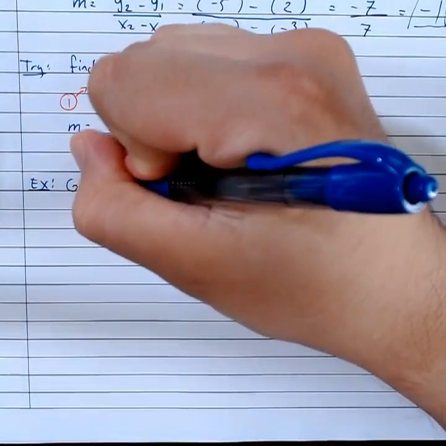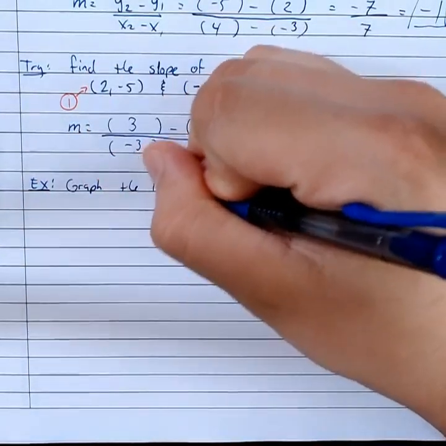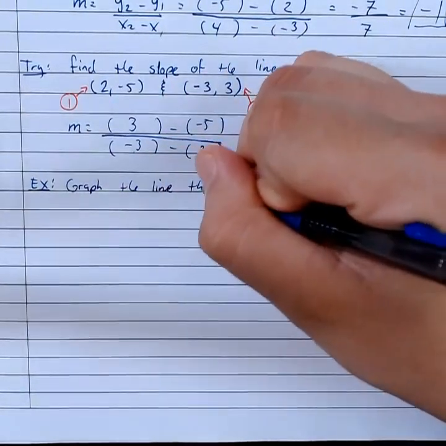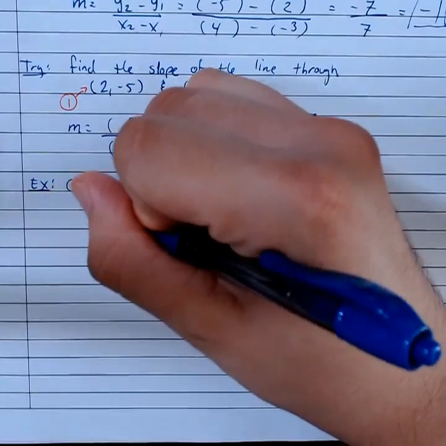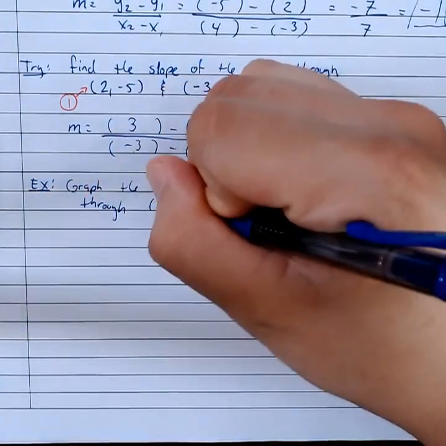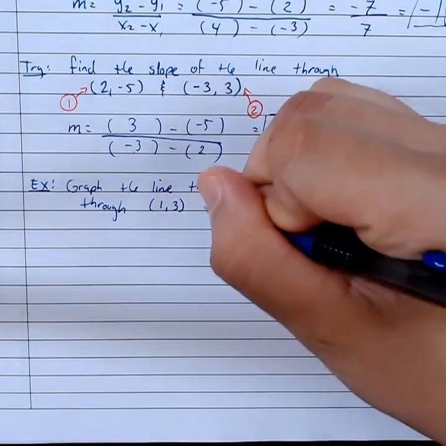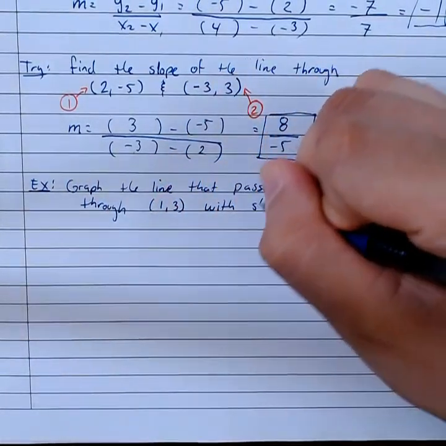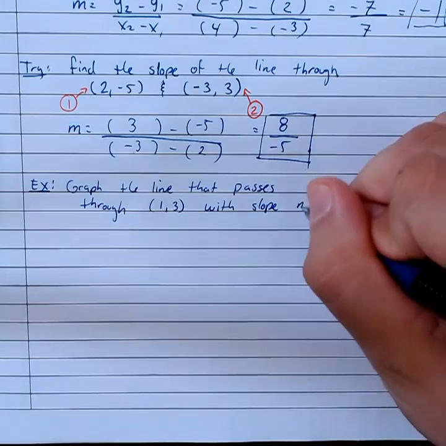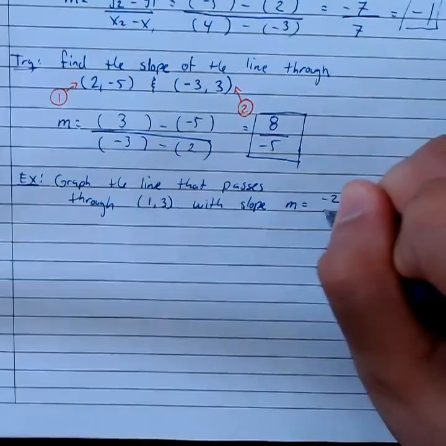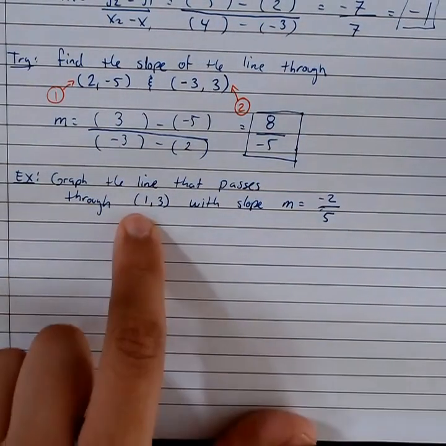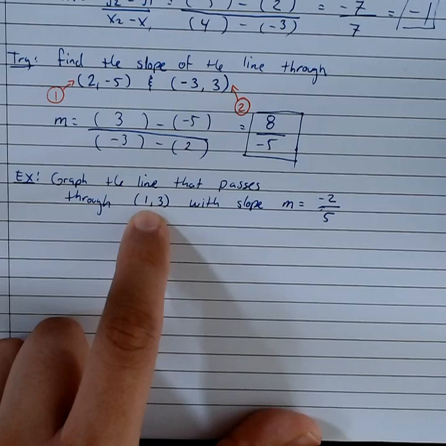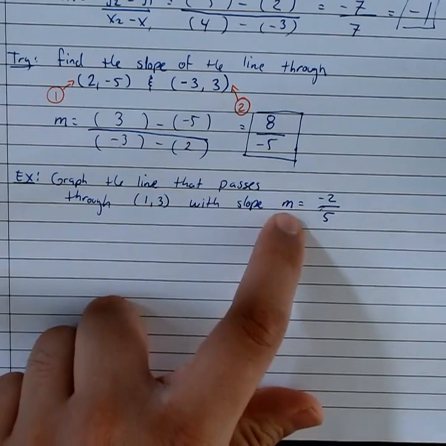Let's graph the line that passes through the point 1 comma 3 with a slope m equals negative 2 over 5. So this gives us a point on our line. That's where we're going to want to start from. The slope will give us a direction, and that will tell us which way to go.